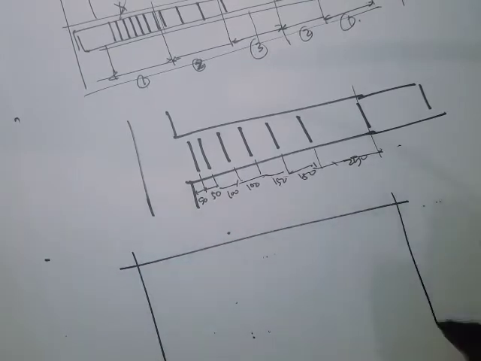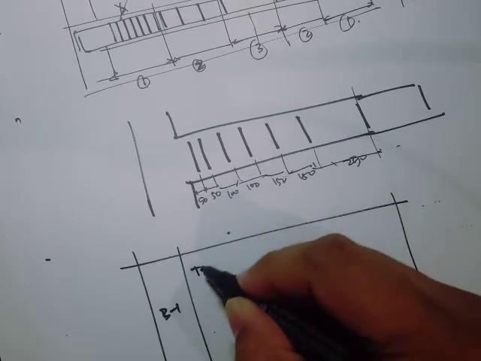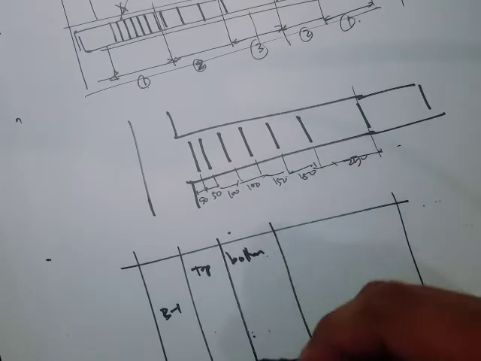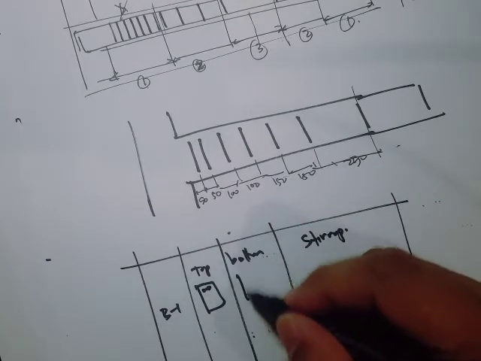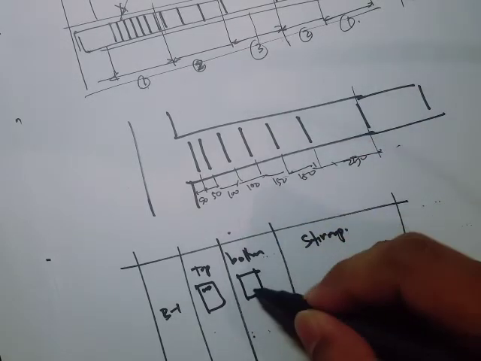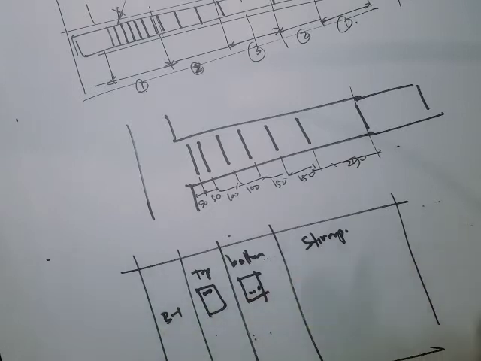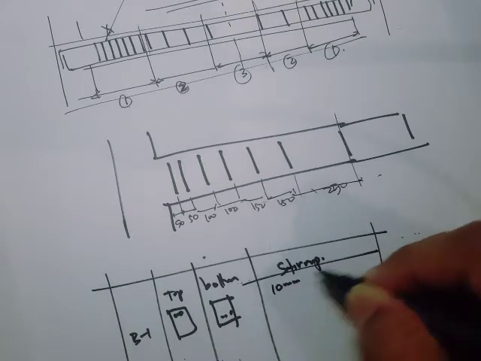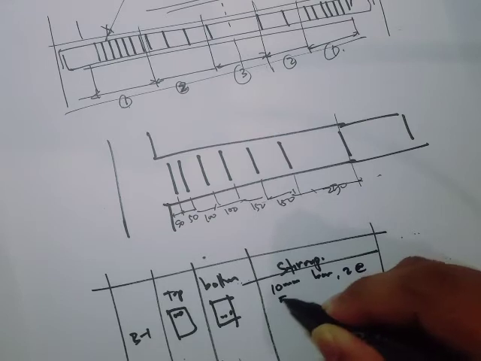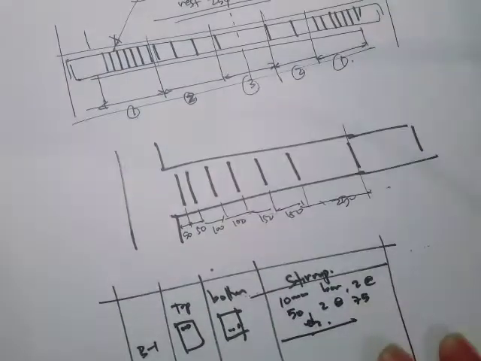Okay, so for example, we have this beam schedule, and we have, let's say, B1, and then the top bars, the bottom bars, something, and then we have a column for stirrup. Let's say top bar, something like this, or if they separated mid span or the support. Okay, so that's how it is laid out in the drawing. For stirrup, you can also see a 10 mm bar, 2 at 50, two at let's say 75 mm, etc. Okay, and then the rest is 250.